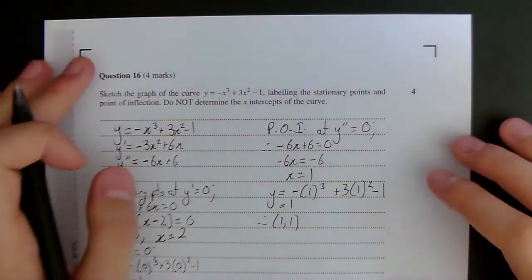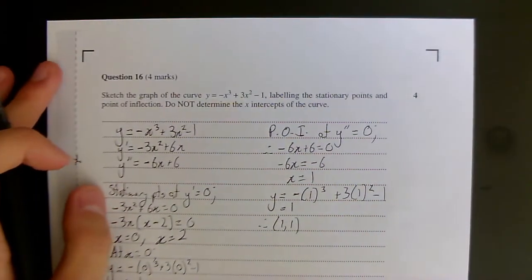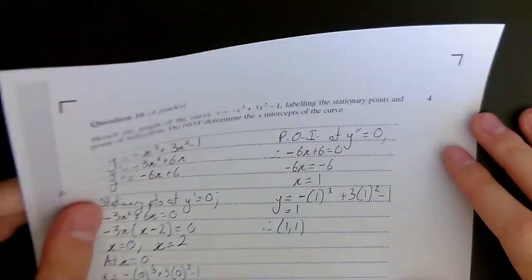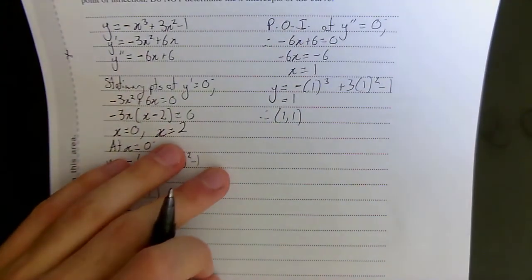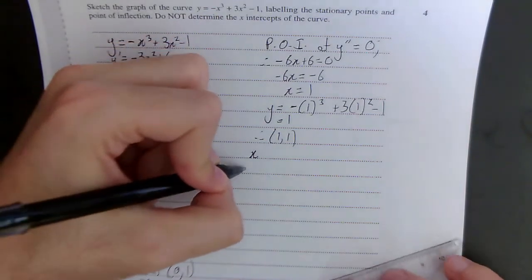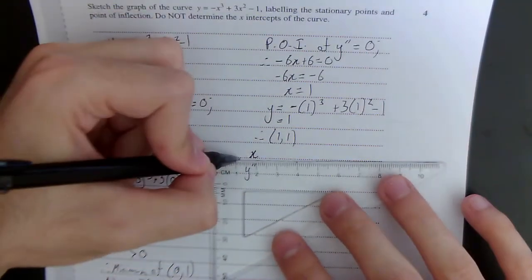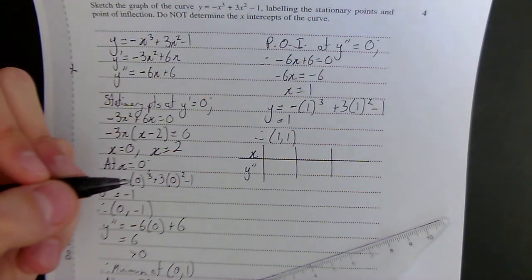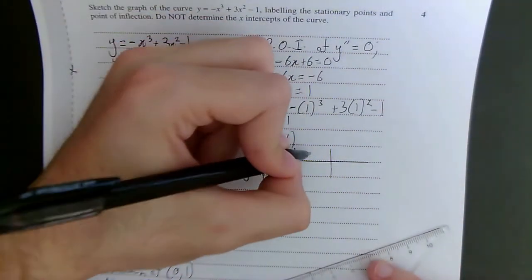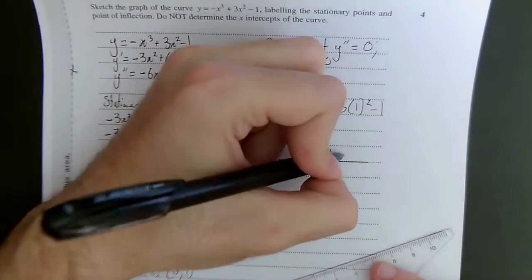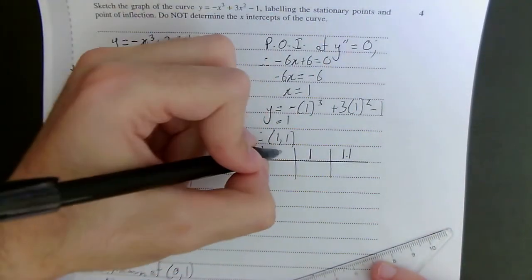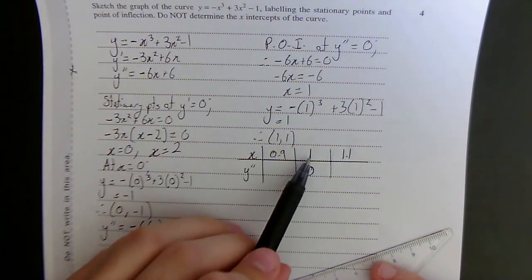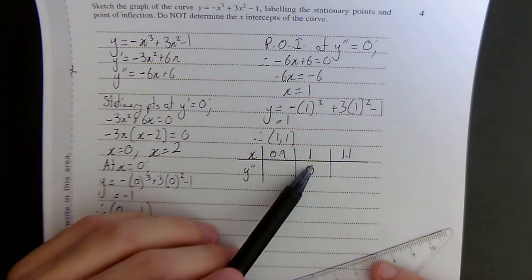Now, this is a possible point of inflection. Remember that we need to test to see whether it is actually a point of inflection. How we do that is we construct a table and see whether the second derivative at x values around this point changes, so whether there's a change in concavity. So we're considering the x coordinate of 1, and then something a little bit after, which is 1.1, and a little bit before, which is 0.9. Obviously the concavity at 1 is 0.